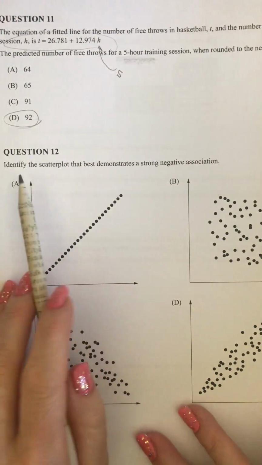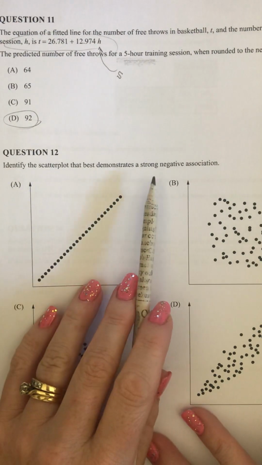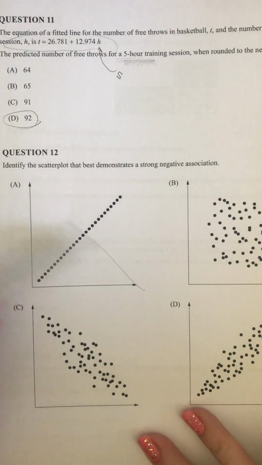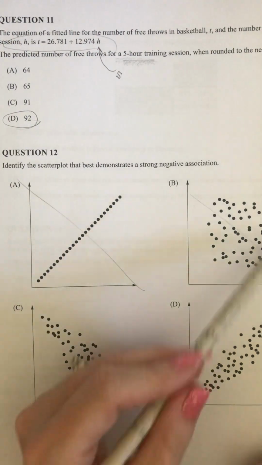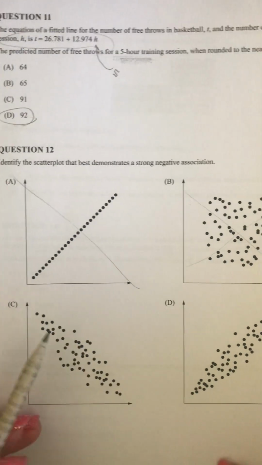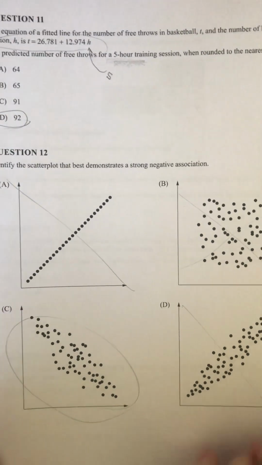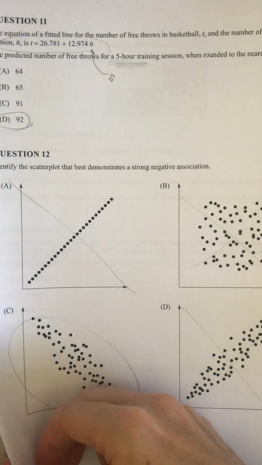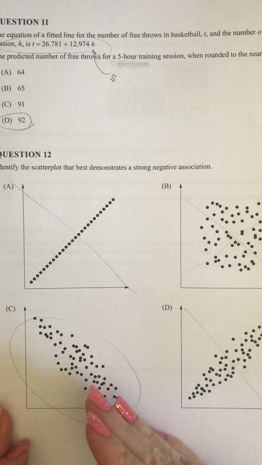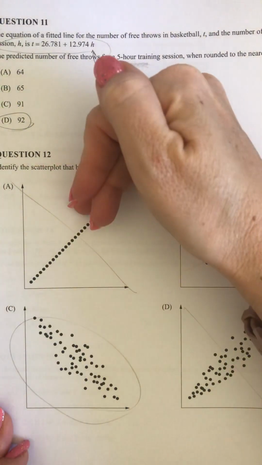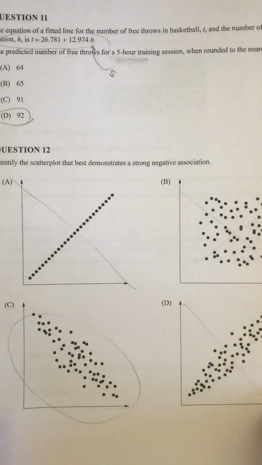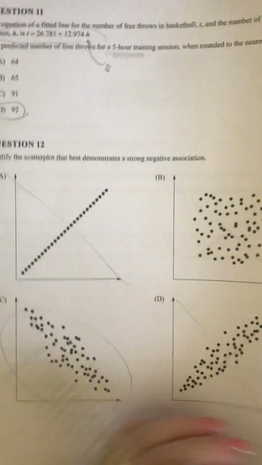Question 12 is a nice one, identifying the one that best demonstrates a strong negative. So A is positive, it's out. B doesn't look like there's anything going on there. D is another positive one, so our answer is C. We can see that it's trending down as opposed to A and D that are trending up, and B doesn't seem to have any trend to it.